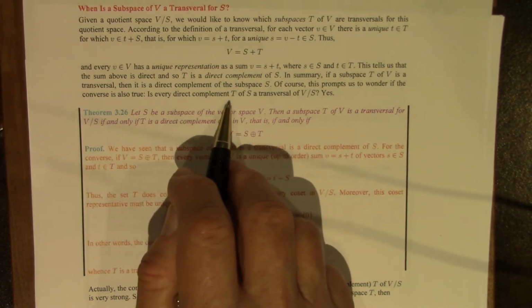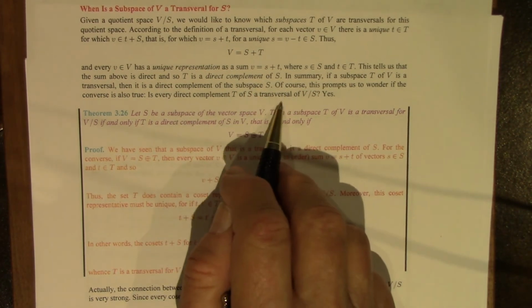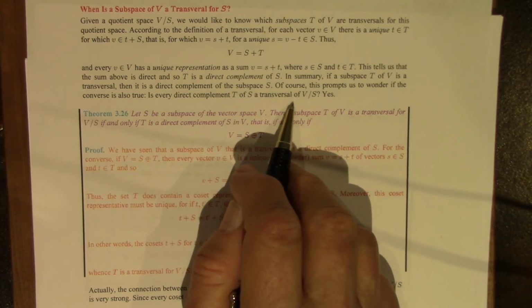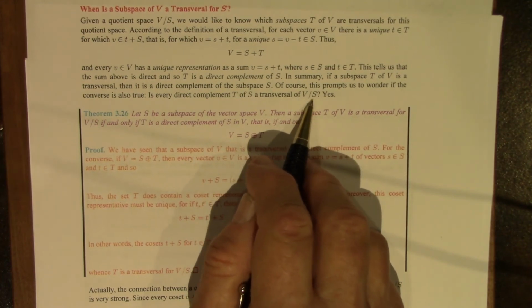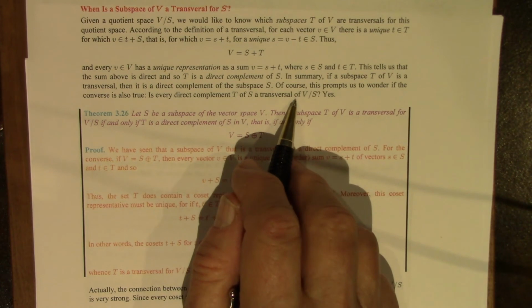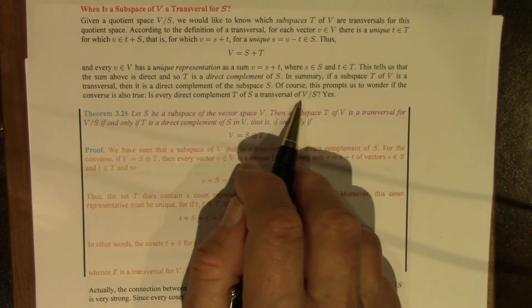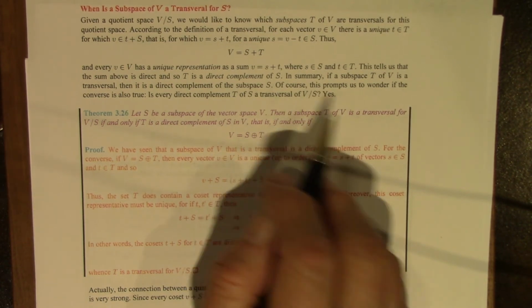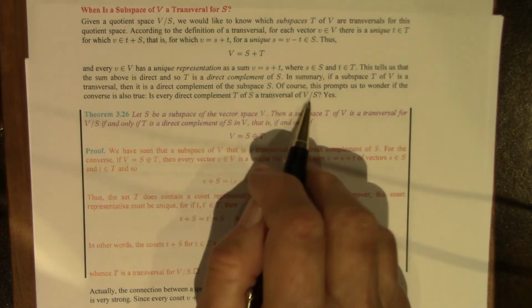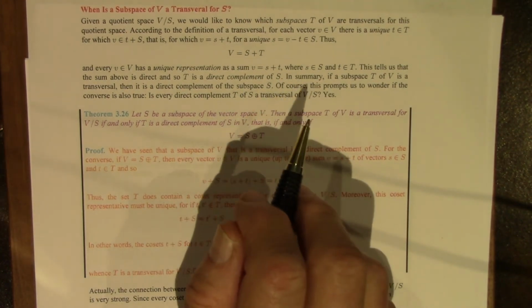Every direct complement T of S is a transversal for V mod S. In other words, it's a transversal subspace of V. Transversal for V mod S, subspace of V.